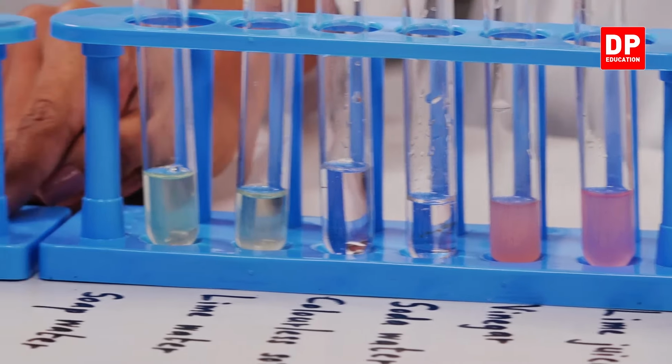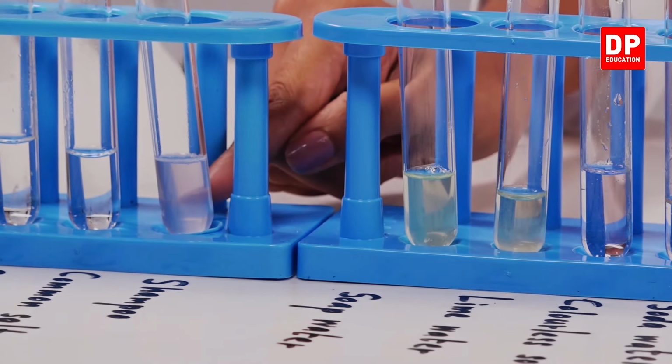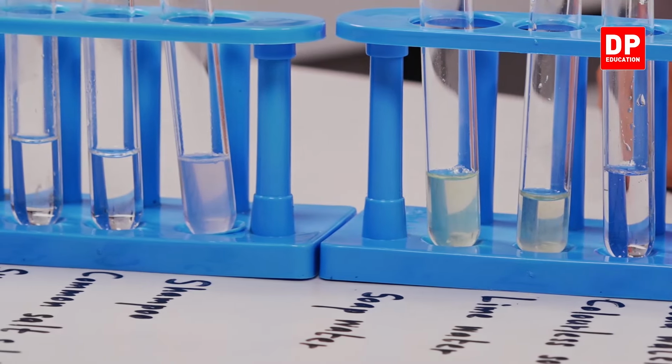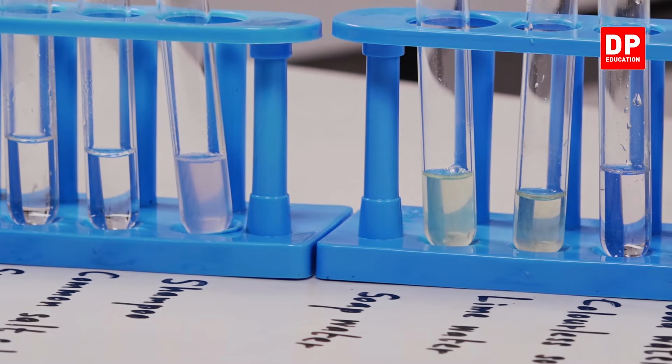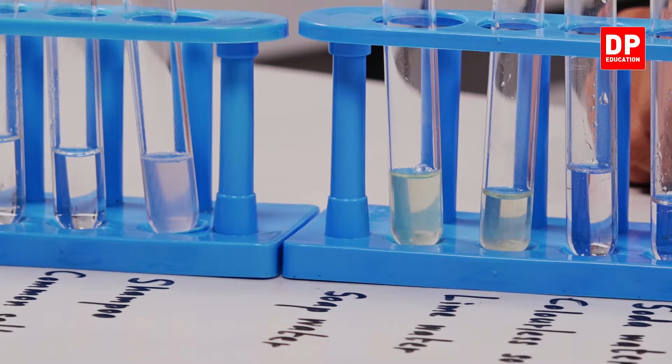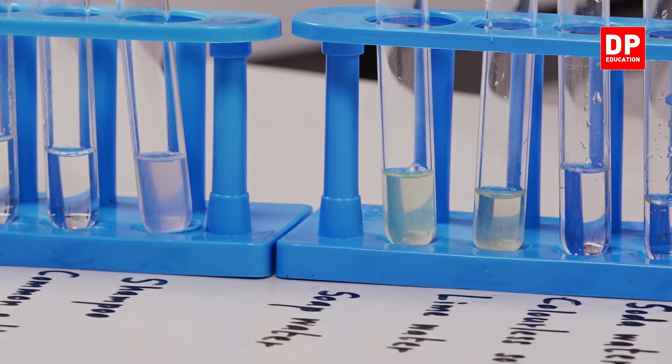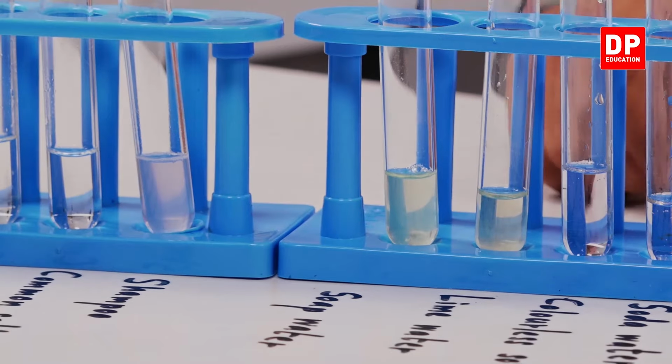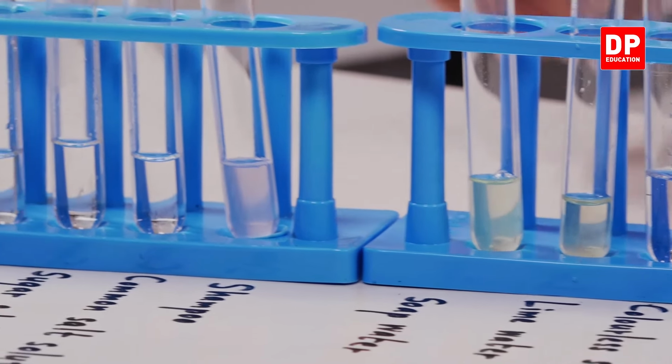So what about the bases, children? Now shampoo is a very weak base, that's why it doesn't give the color really well. But when you look at the basic substances, they give a pale green color. Okay, so acids give a pink color range and bases give a green color range.